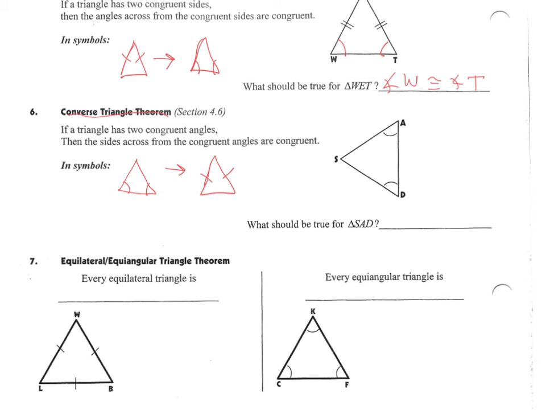So what does this say? What should be true then for triangle SAD? That would tell us that we would look at SA and that would be congruent to SD.